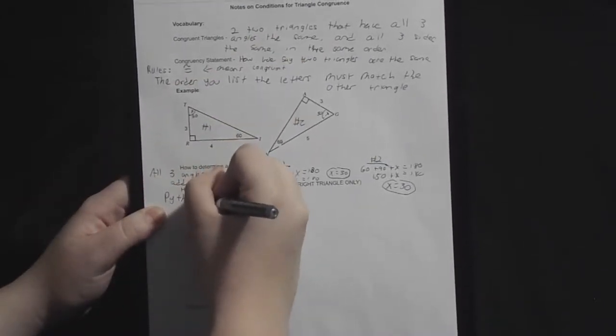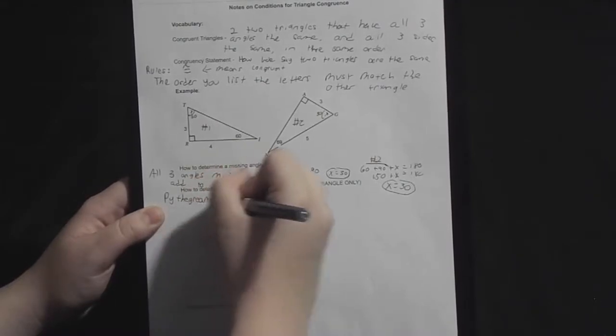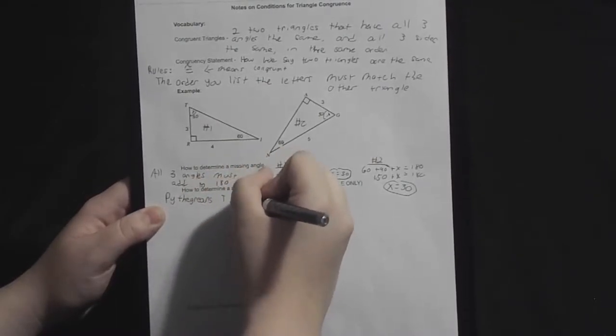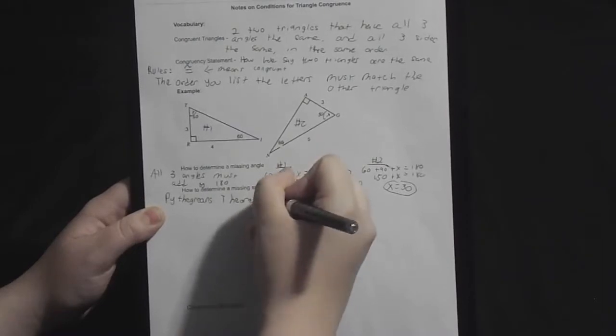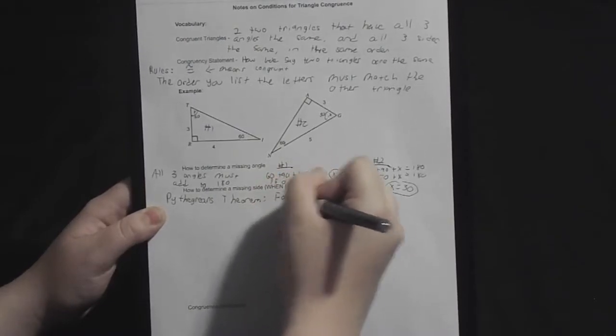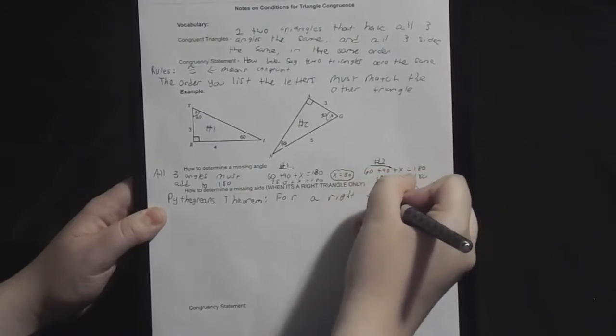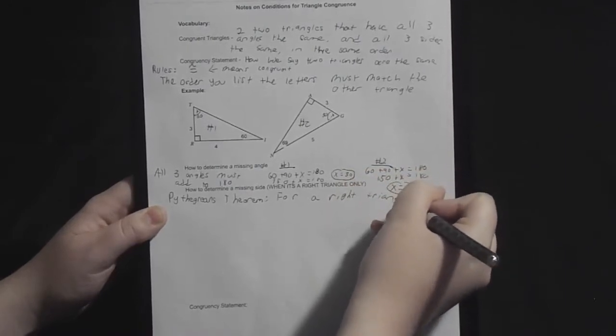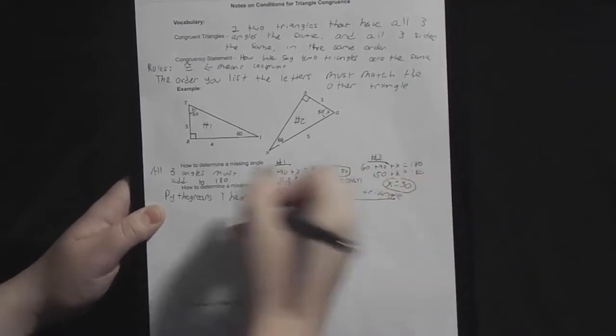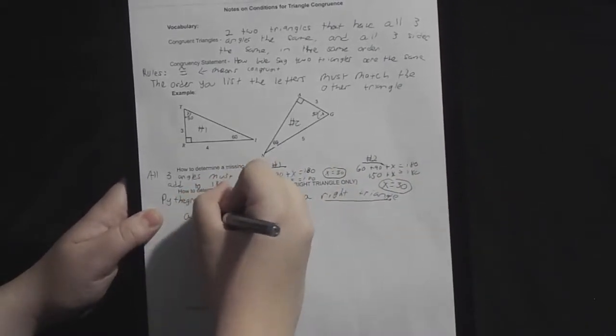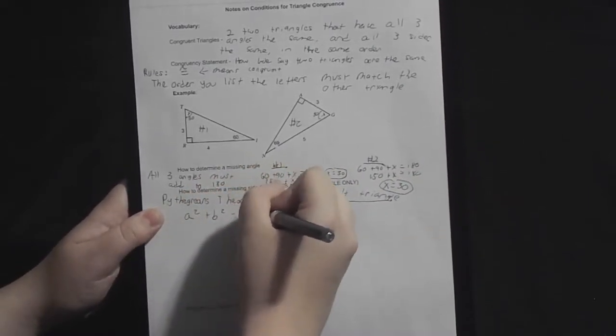Pythagorean's theorem says this. For a right triangle, because it has to be a right triangle only, a squared plus b squared equals c squared.